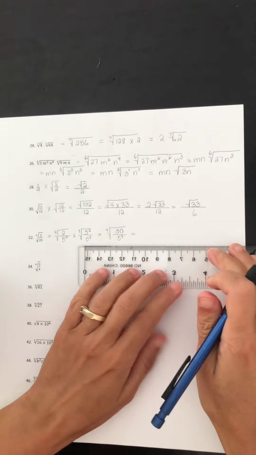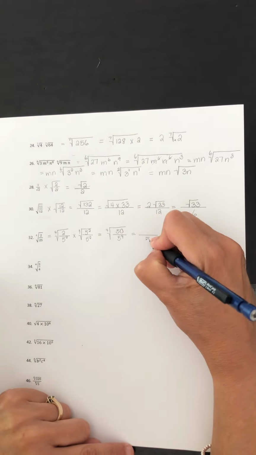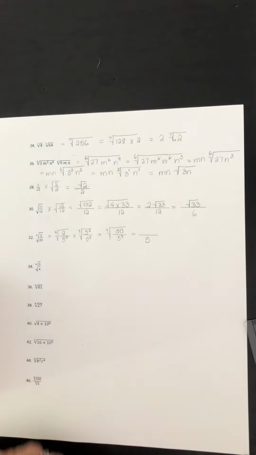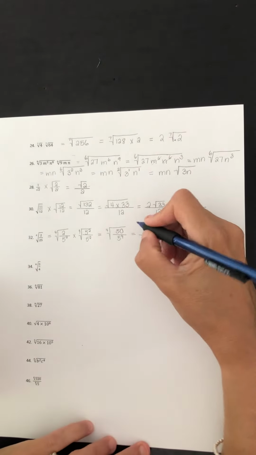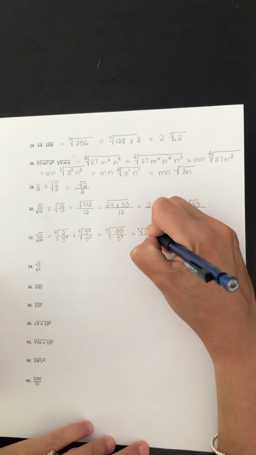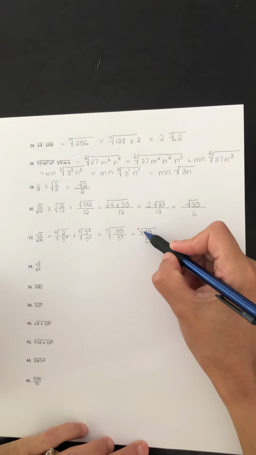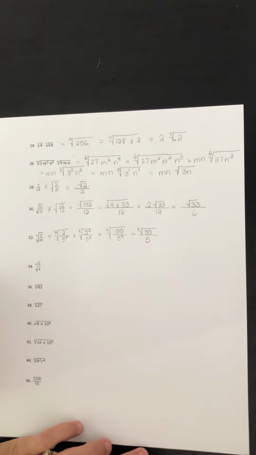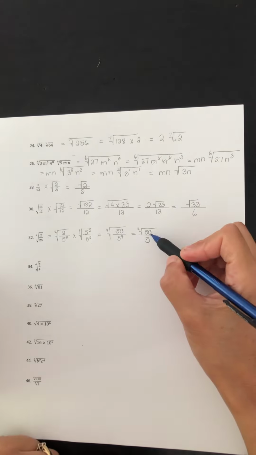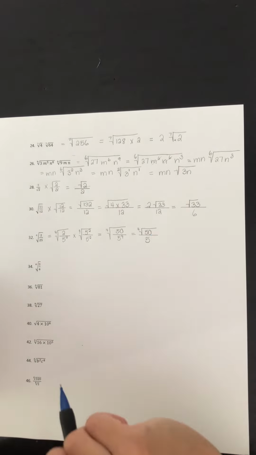So here's the whole key. The bottom will now be the rational number 5 because we're taking the 4th root of 5 to the 4. So in the top, we have the 4th root of 50. Okay, and then we have our final answer because 50 does not have any factors that are perfect fourths. It's not divisible by 2 to the 4 or 3 to the 4, for example. So we know we're done.